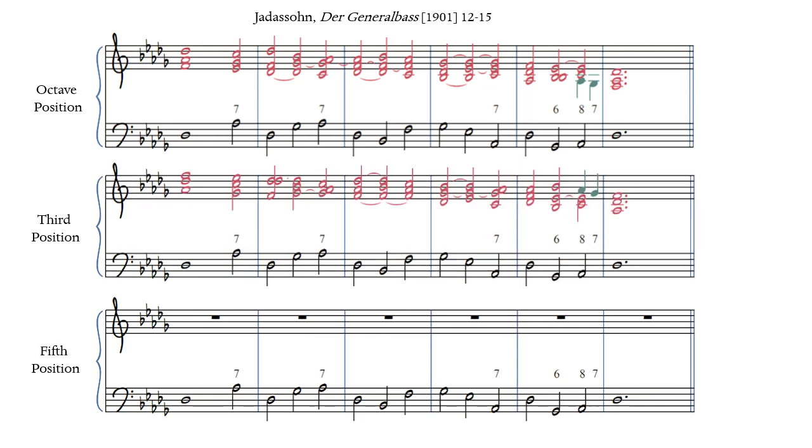Here is Jadassohn's realization, starting with the right hand in 3rd position.